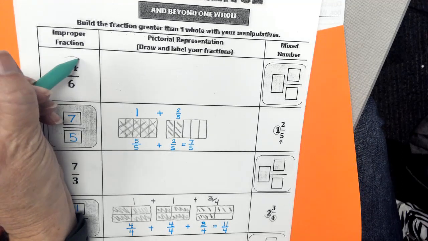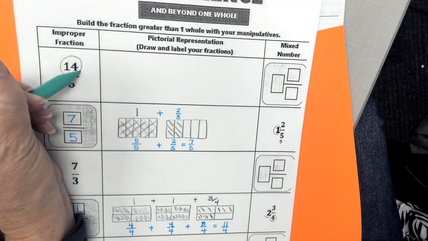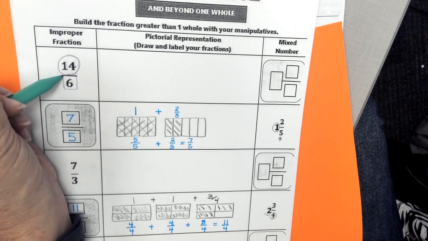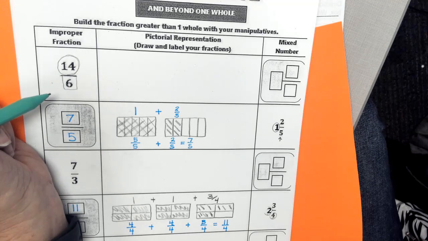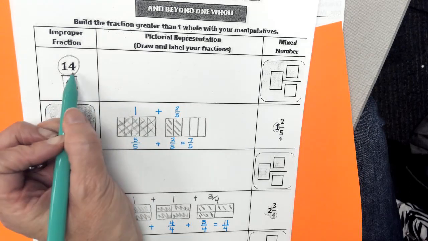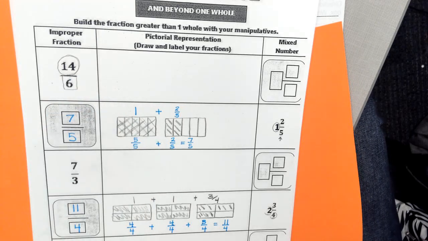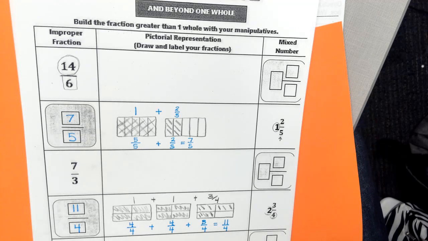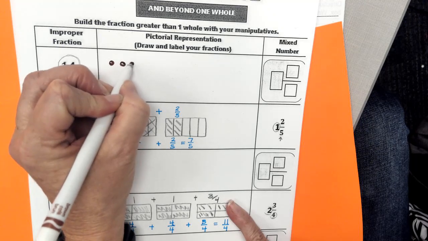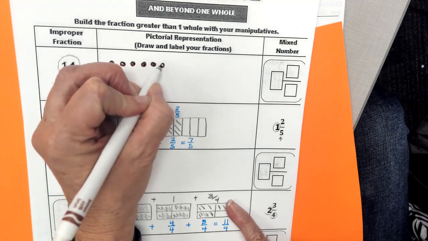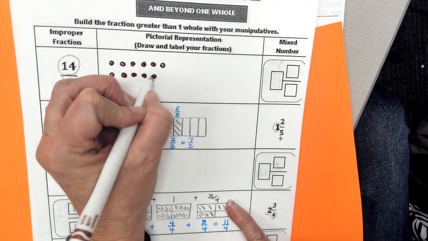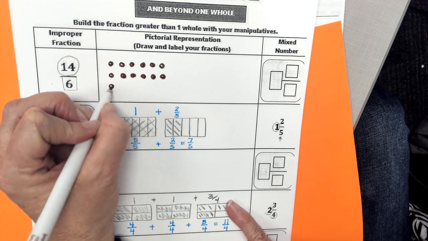So the first thing that I want to do is acknowledge that I have 14 of something, and I'm putting them in groups of 6. That's important when I draw my picture, because I'm going to draw dots in groups of 6 until I get to the number 14. You may want to watch me first and then pause the video and do what I do. 1, 2, 3, 4, 5, 6, 7, 8, 9, 10, 11, 12, 13, 14.